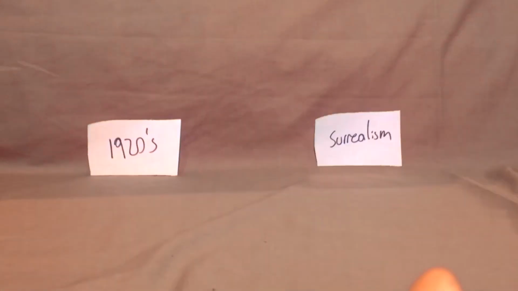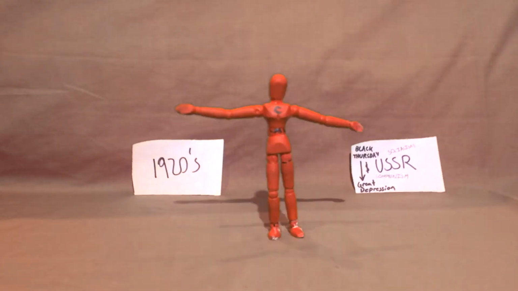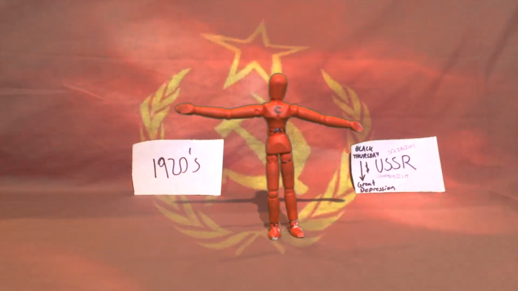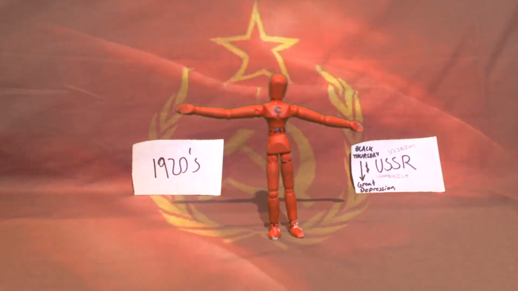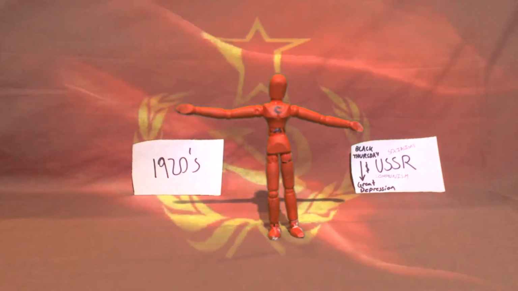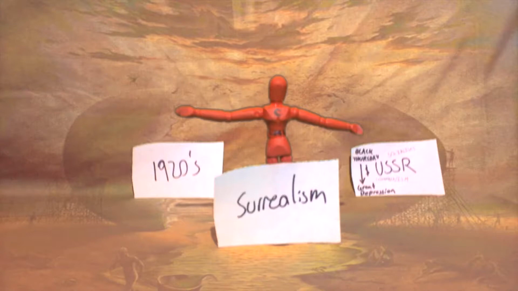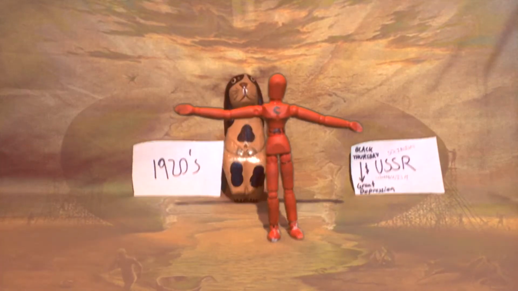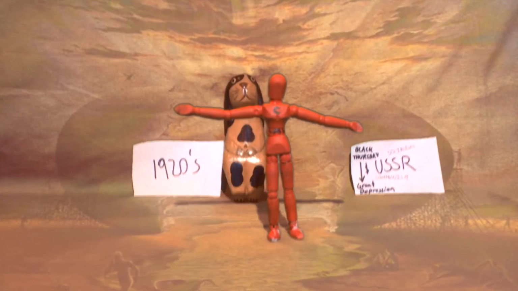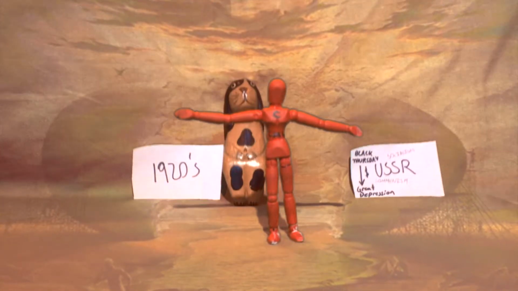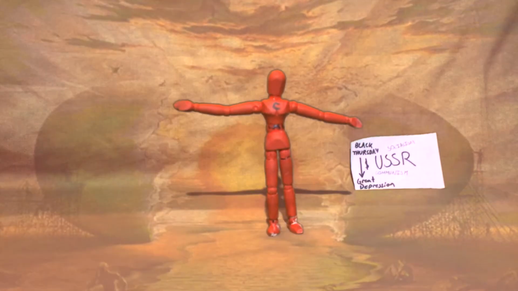In the 1920s, in the USA, the Black Thursday catastrophe occurs. This generates a Great Depression in the USA. The USSR was created, bringing socialism and communism. Surrealism was the movement of the decade. Surrealism intended to show different realities that overlap and different perspectives of one reality.